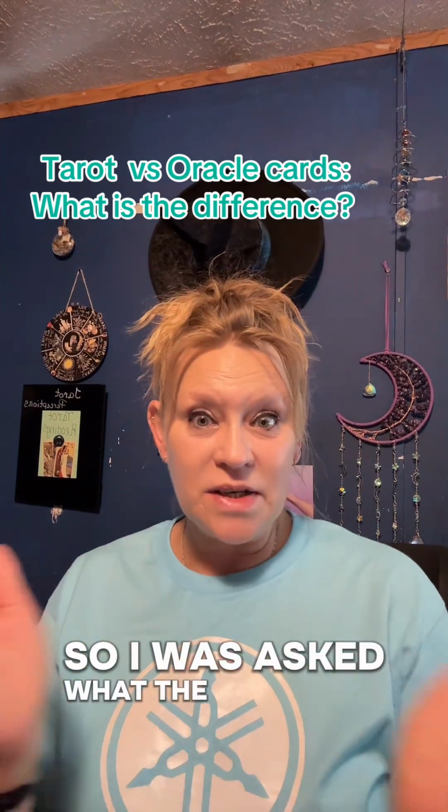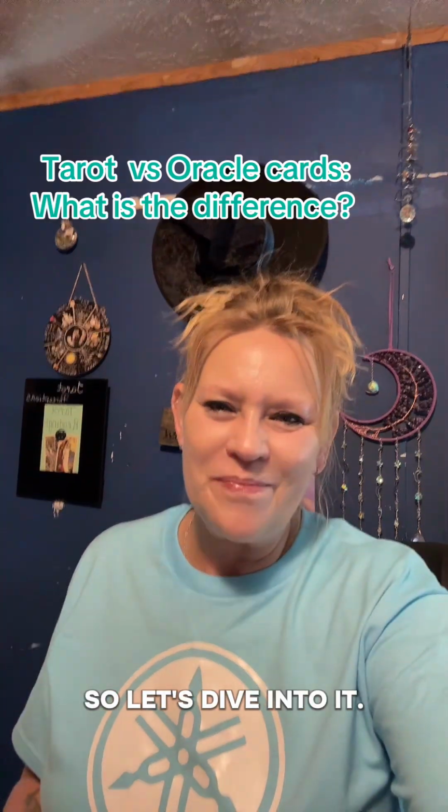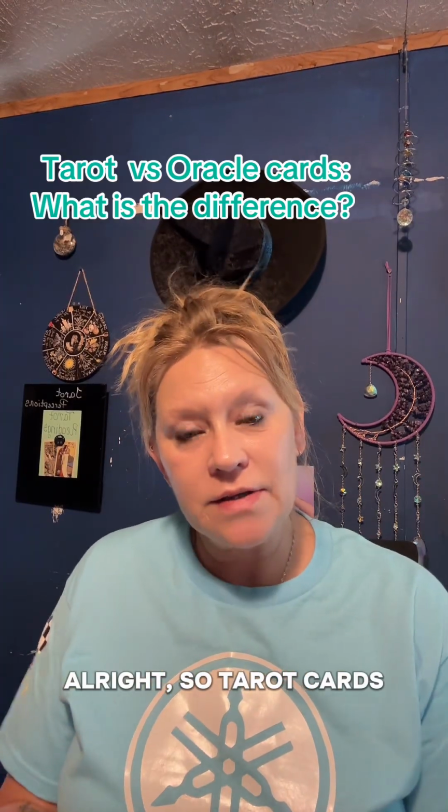So I was asked what the difference is between tarot cards and oracle cards. So let's dive into it. All right, so tarot cards have a structure.